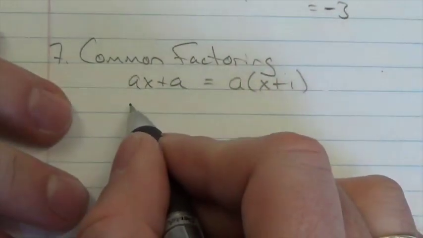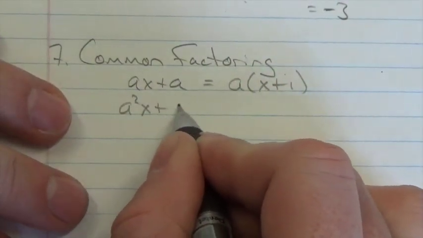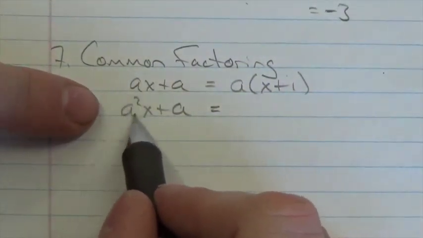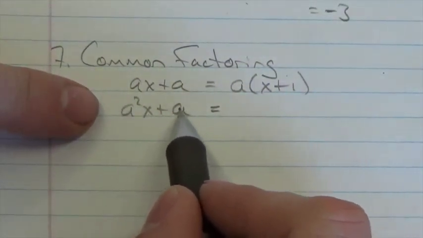Now, if this ended up being a squared x plus a, now I can see that there's two factors of a here and a single factor of a here.